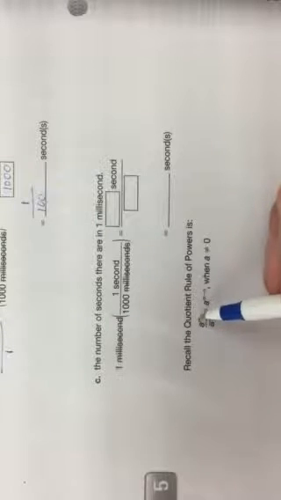And then here at the bottom, they're just reminding you of a rule that we went over in class, where if you are dividing, if you have a base to an exponent and the same base to a different exponent, you can simplify by keeping the base the same and subtracting the exponents. So that's just a reminder of that rule that we went over in class.